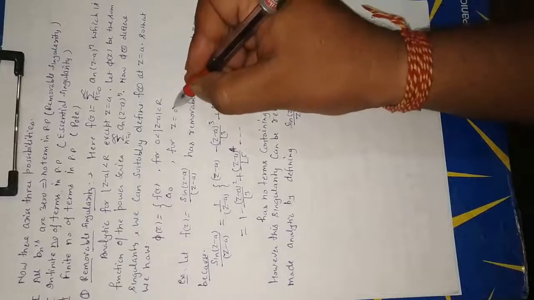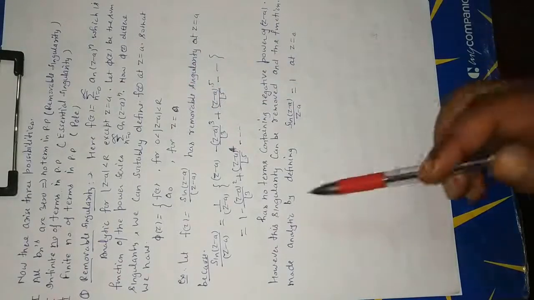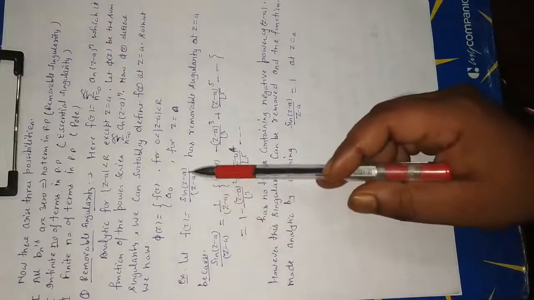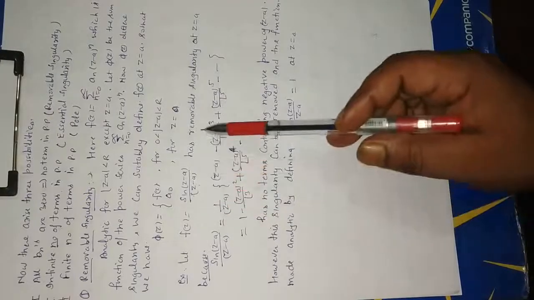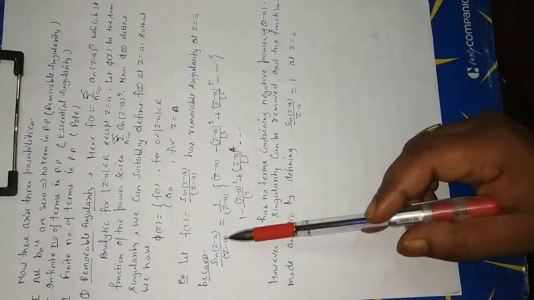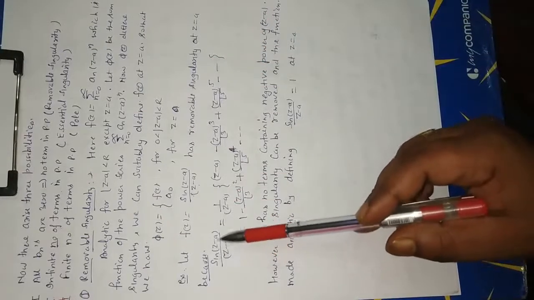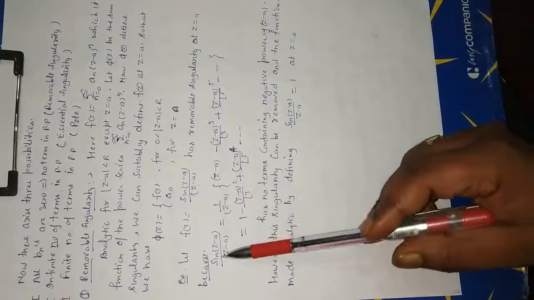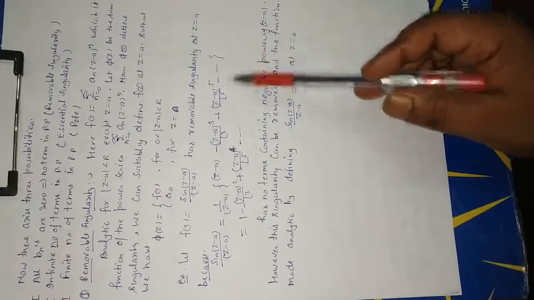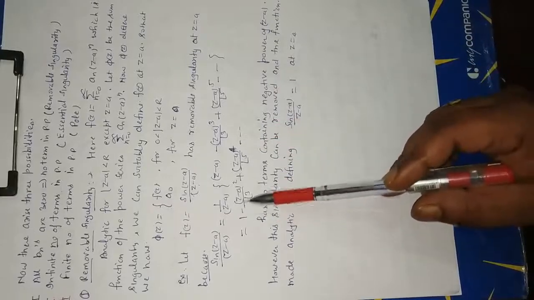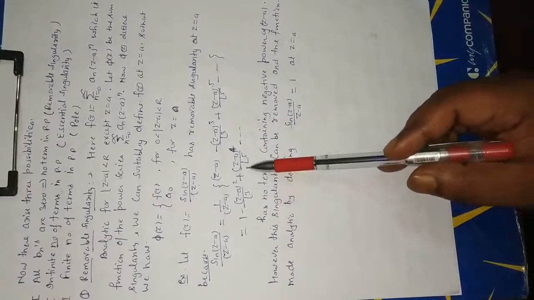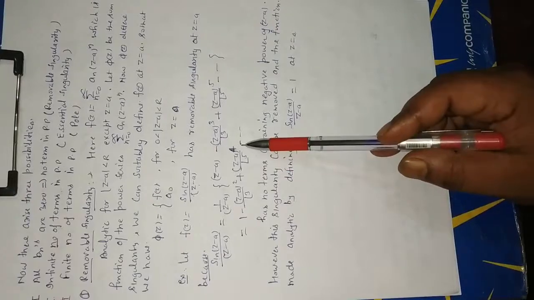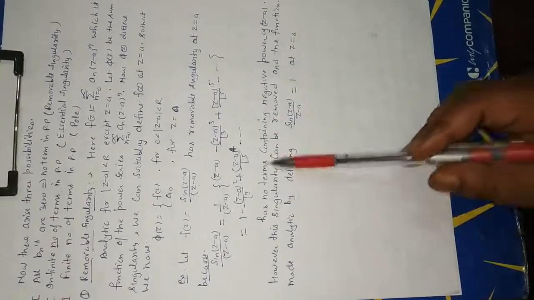Okay, now here z is equal to a. Sin(z minus a) upon (z minus a) has a removable singularity because, taking the expansion of sin(z minus a), in this case 1 minus (z minus a) whole square upon factorial 3 plus (z minus a) whole power 4 upon factorial 5 minus up to dot has no terms containing a negative power of (z minus a).